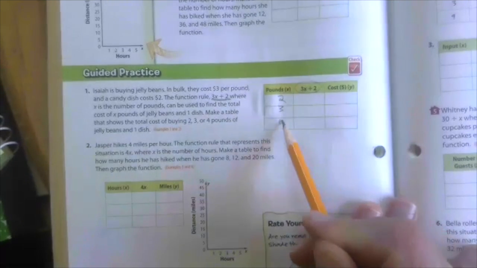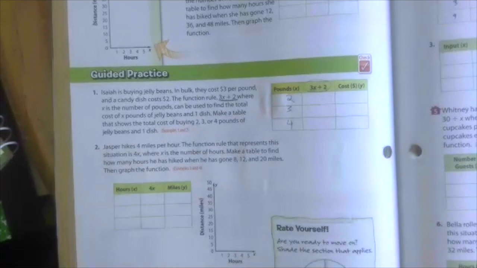Okay, now pause the video and fill out this table. Ready, go.